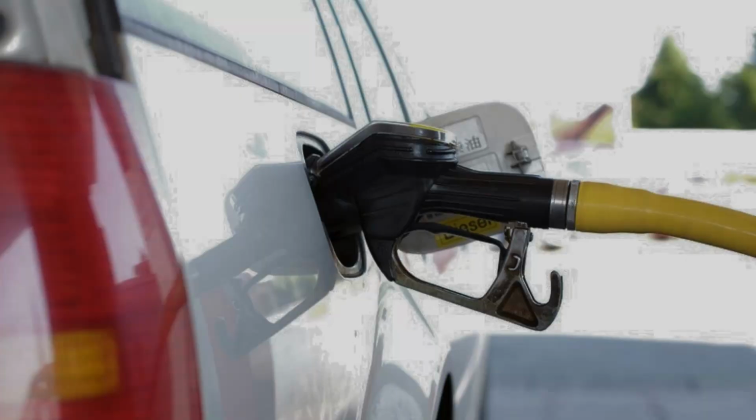Let's say you drive a car and you are going to work and you need to fuel. That interaction or that particular activity is where you're actually interacting with the downstream sector because you're probably going to a gas station or a petrol station to fuel your car.